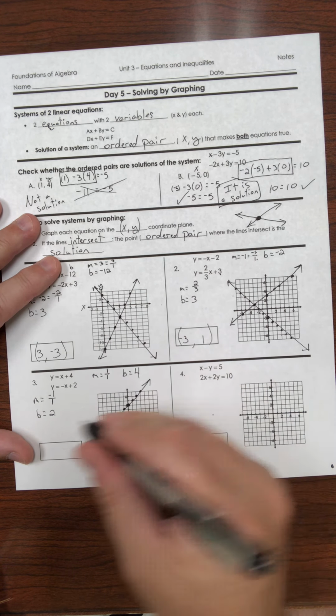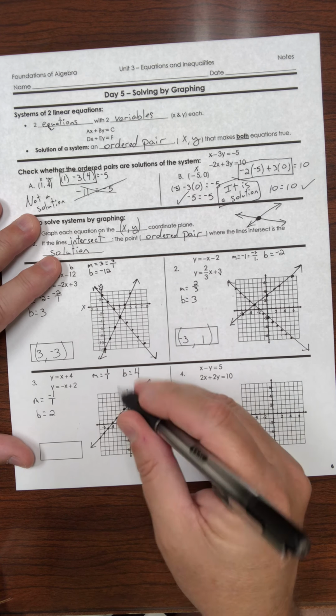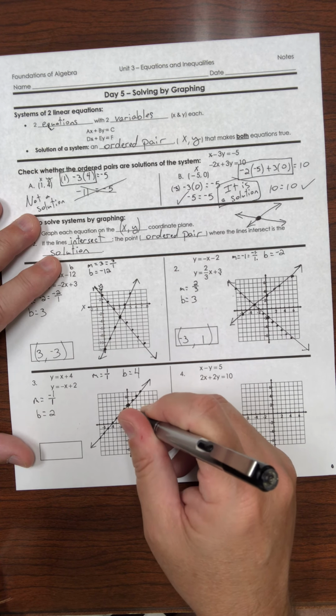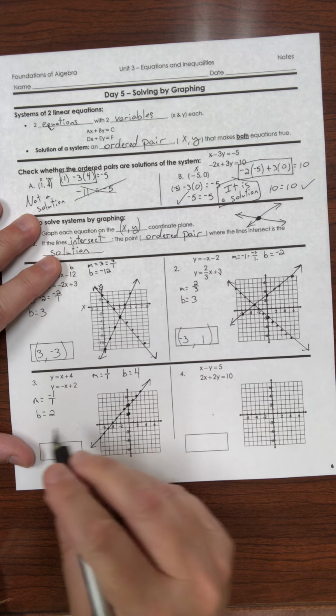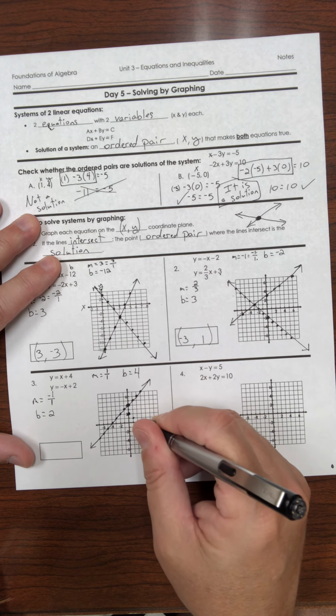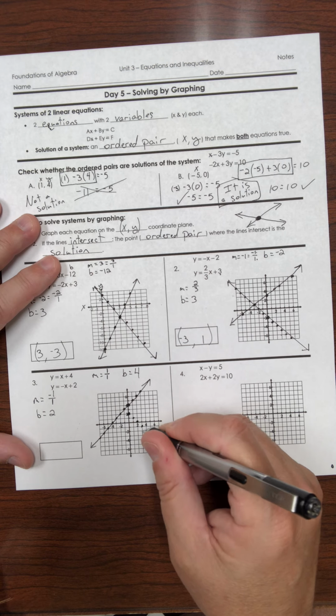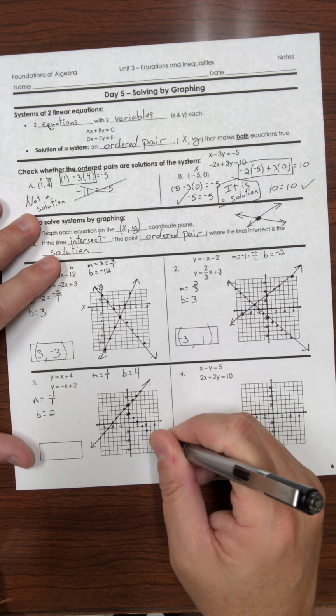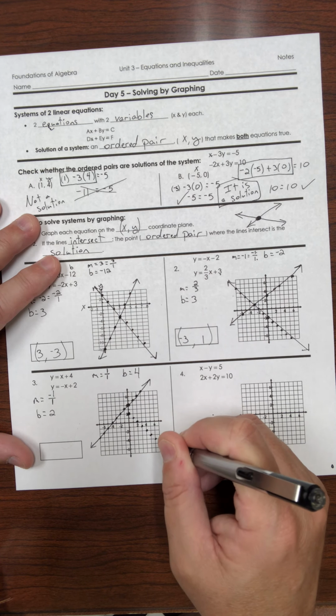over a positive 1. So it tells me to go to my starting point at 2 on the b-axis, or on the y-axis, excuse me. And from there, I'm going to go down 1 and to the right 1, down 1 to the right 1, down 1 to the right 1. Let's stop right there. If you notice, I'm going away from my other line. So that means I'm going to have to do points on the other side of my graph.